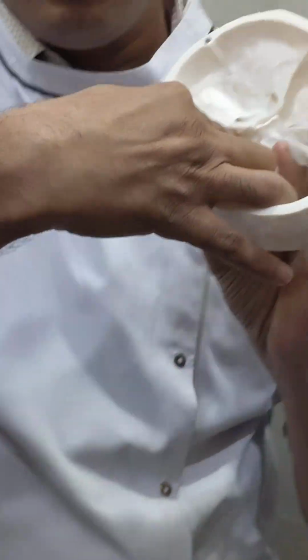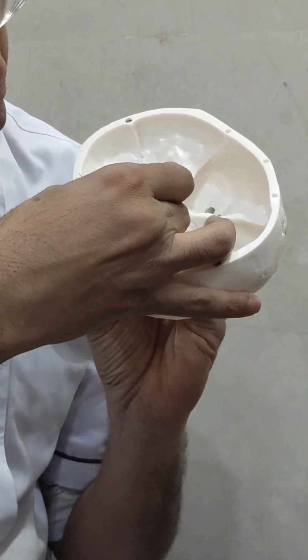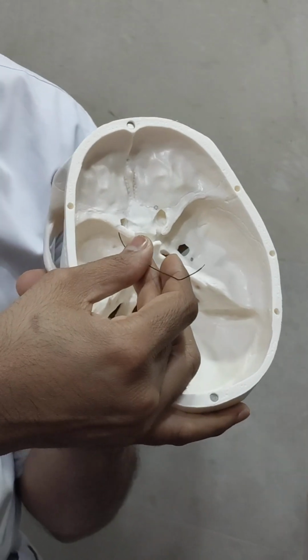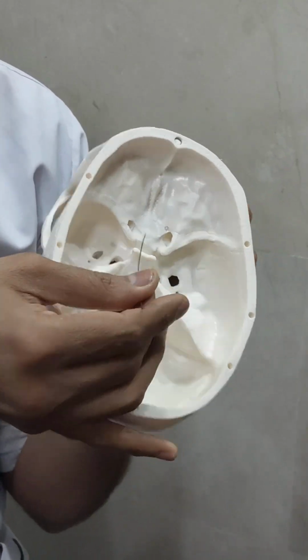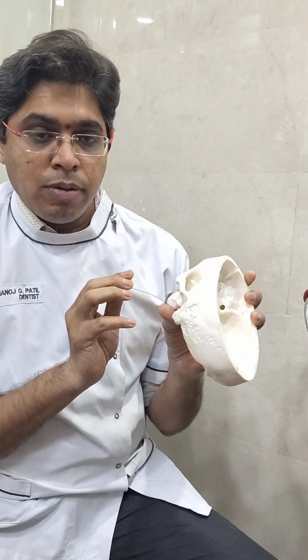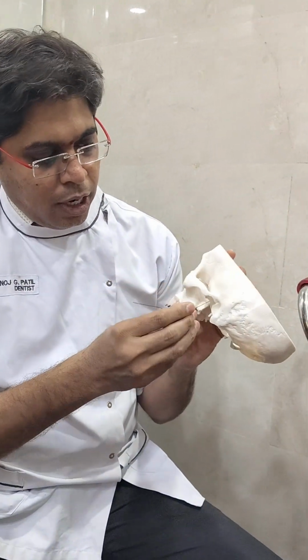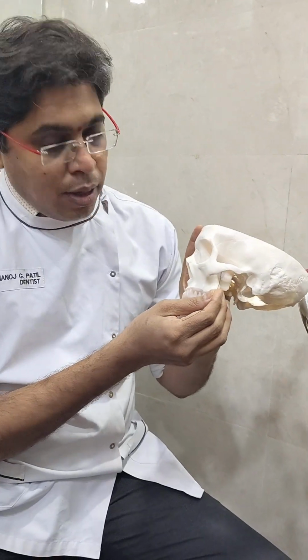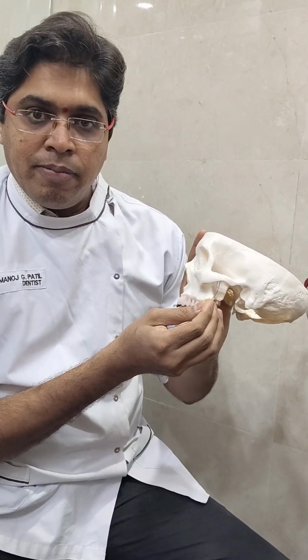This is basically the foramen rotundum. The foramen rotundum has the maxillary branch of the trigeminal nerve, the maxillary nerve we can say. It opens from the foramen rotundum into the pterygomaxillary fossa.